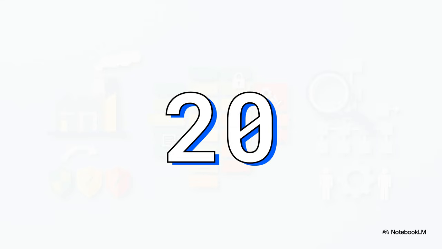And now for some simple math. A likelihood of 4 times a severity of 5 gives us a total risk score of 20. On a 25-point matrix, a score of 20 lands us deep in the red zone. Now, this isn't just a number. It's a massive flashing red light. It's a clear signal telling us this is an unacceptable risk, and we need to take immediate action before any work continues. See? It's that simple and that powerful.